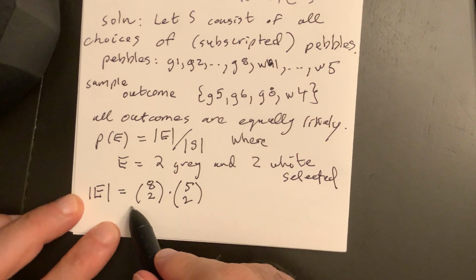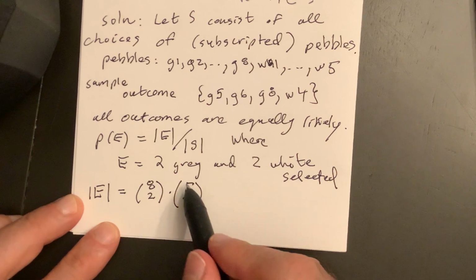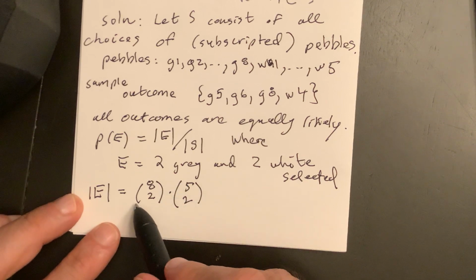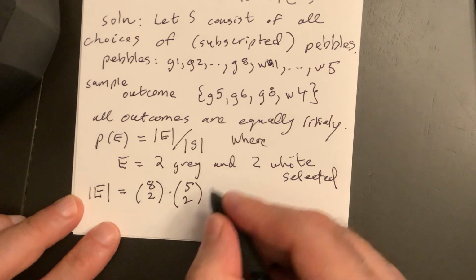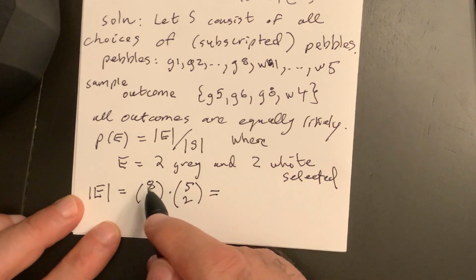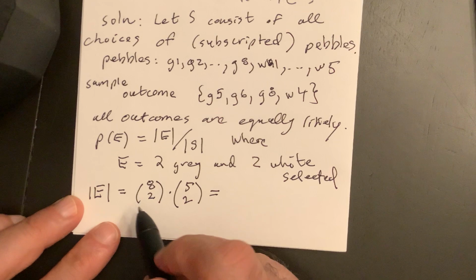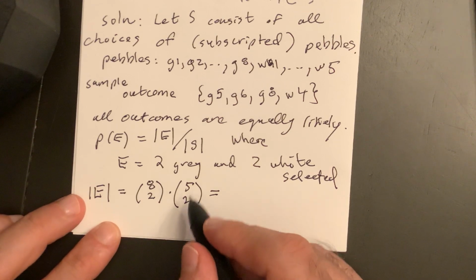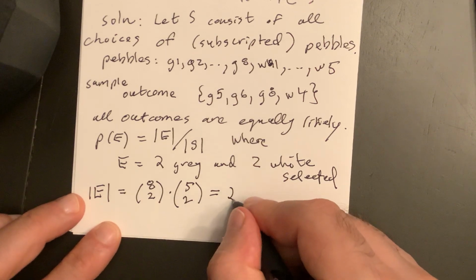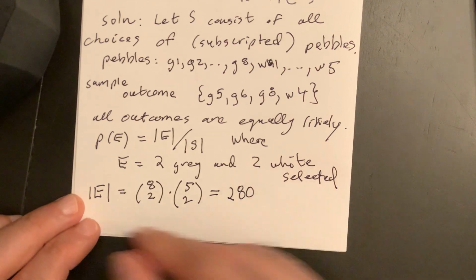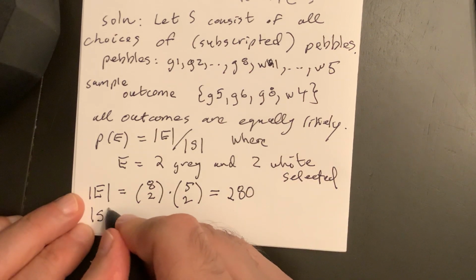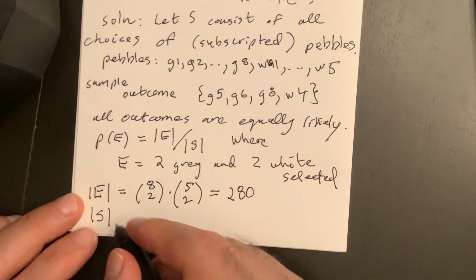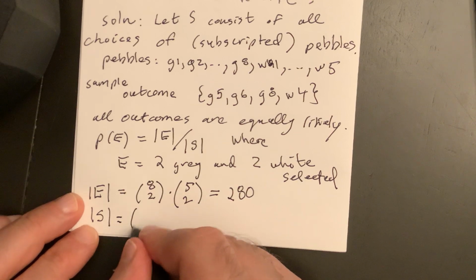Because if I fix one of the choices here, then I get all 5 choose 2 over here, and then I got to do that for each of them. So I multiply. So this is equal to, quick way to do this, 8 times 7 divided by 2, so I have 28 and 10. So this is 280. And S is just all the ways to pick 4 from 13.